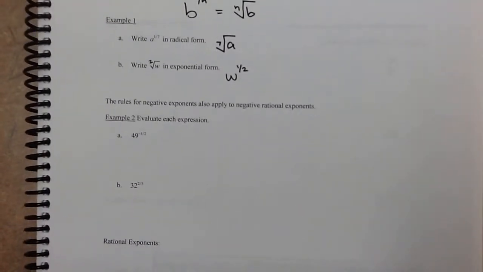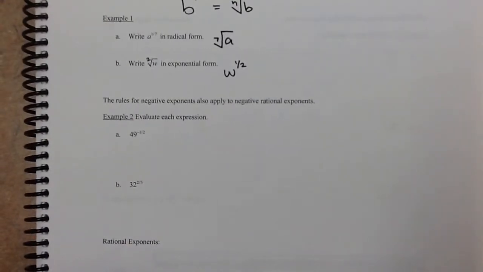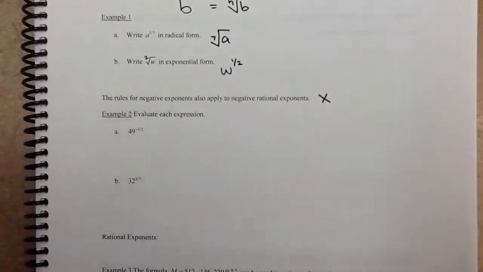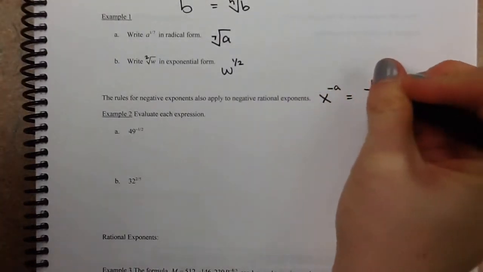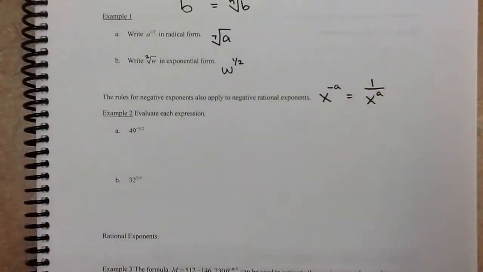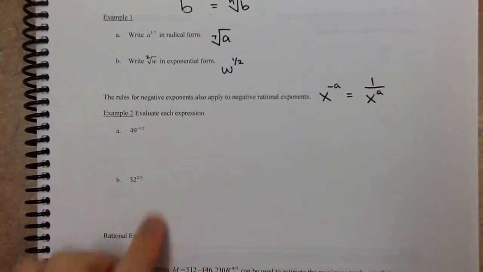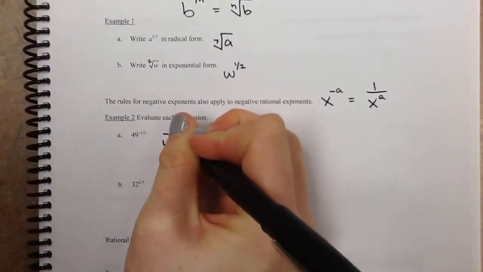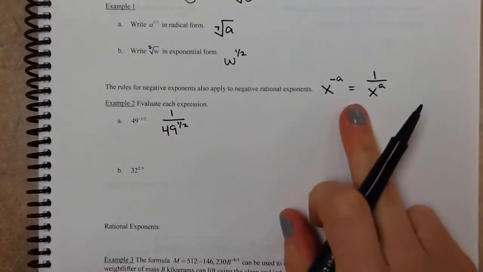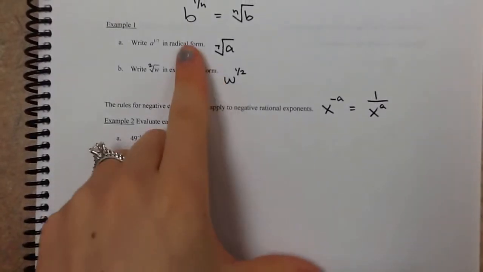Okay, negative exponents. We've got the same thing with negative rational exponents. Remember, if you have anything, x, let's say, and it's being raised to a negative power, we would flip it down to the denominator. So we'll be doing that with these as well. For part A, for example, 49 raised to the negative 1/2 power means we write 1 over 49, and then we can write that exponent as being positive. We do this little trick anytime you see a negative exponent.